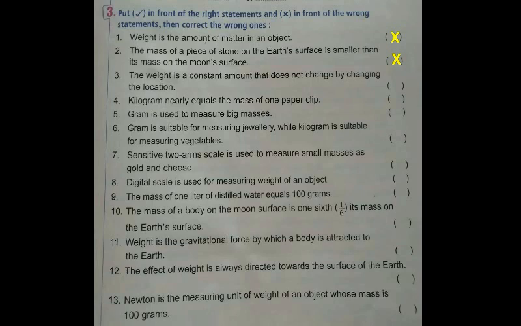Number 3. The weight is a constant amount that doesn't change by changing the location. The answer is wrong. We remove weight and put what instead? The mass, because the mass is the constant amount that doesn't change by changing the location. The mass is a constant amount that doesn't change by changing the location. Number 4.